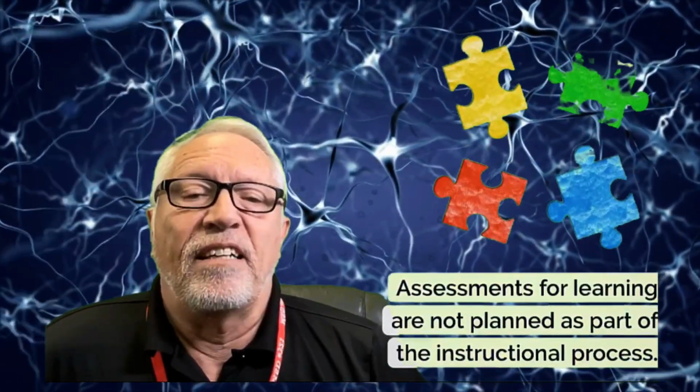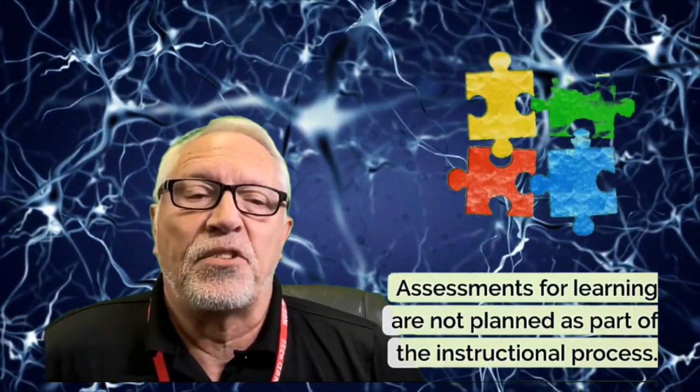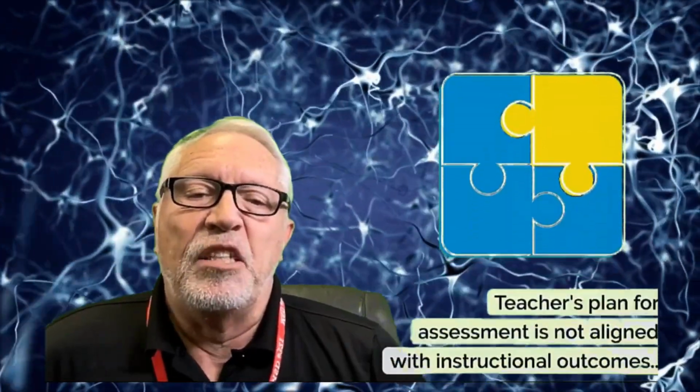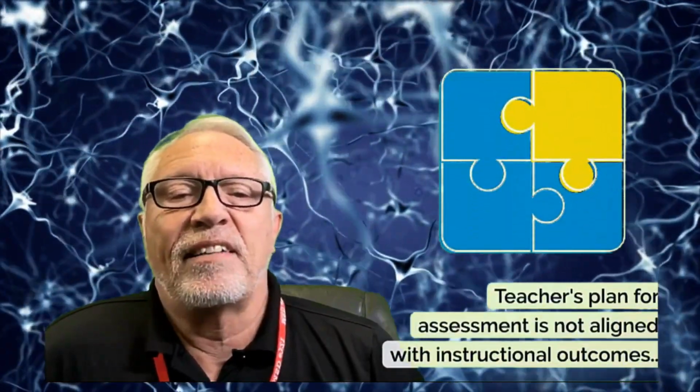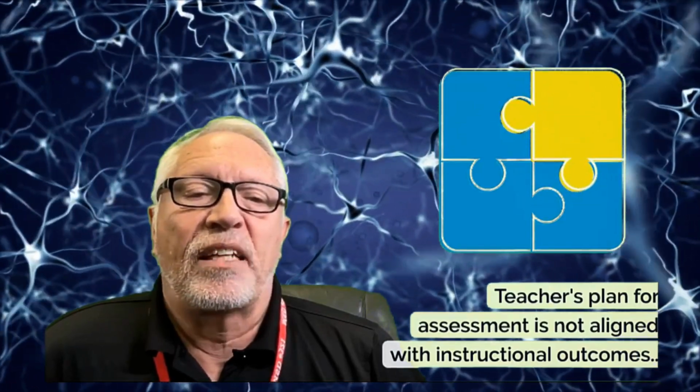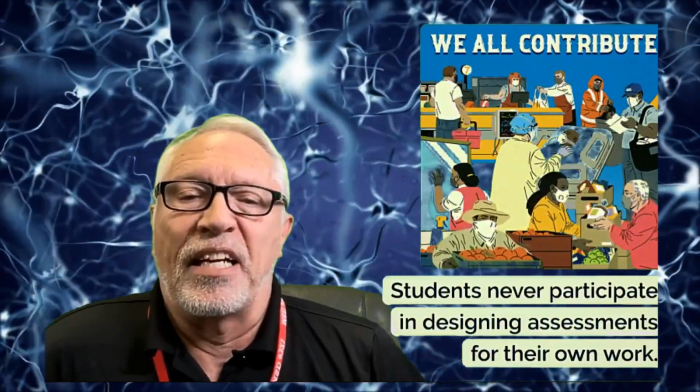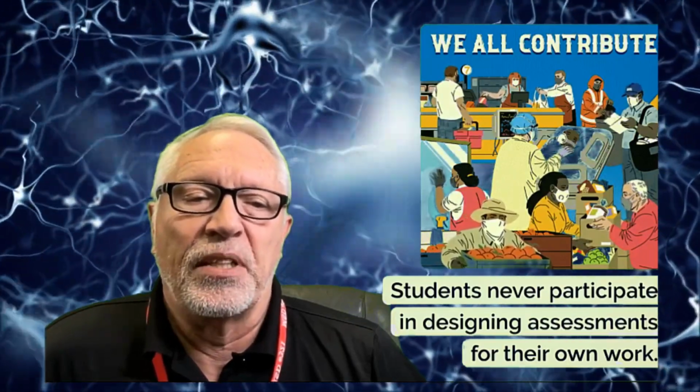Assessments for learning are not planned as part of the instructional process. The teacher's plan for assessment is not aligned with the instructional outcomes, and no plans are made to include student choice in the lesson plans. Students never participate in designing assessments of their own work.